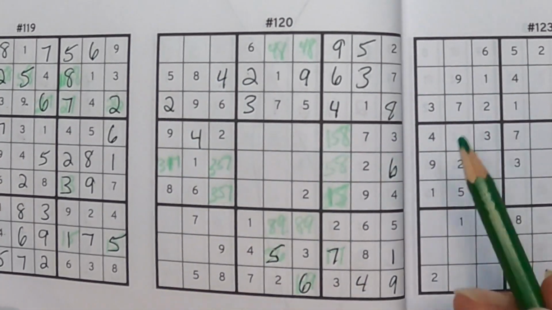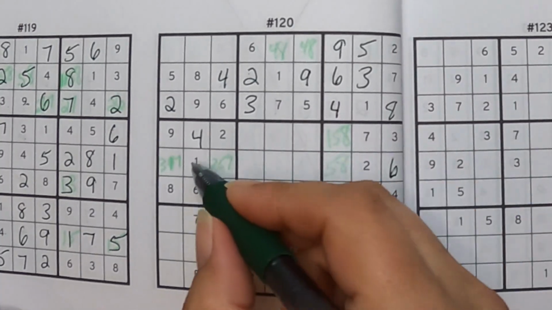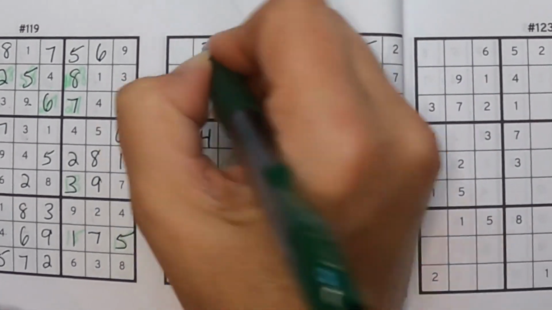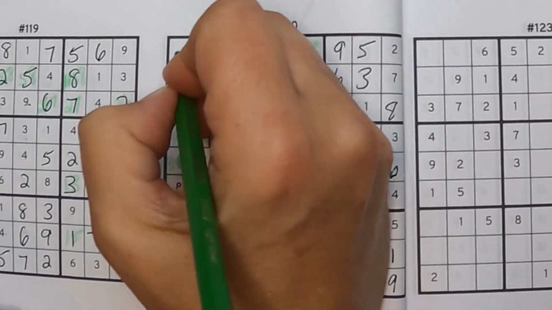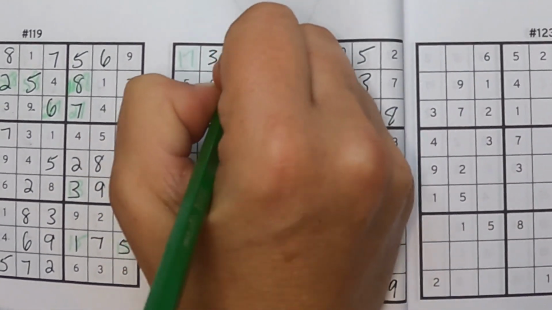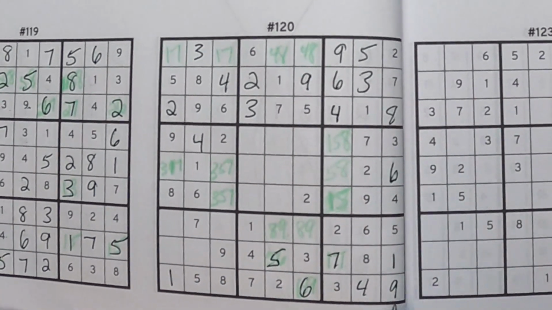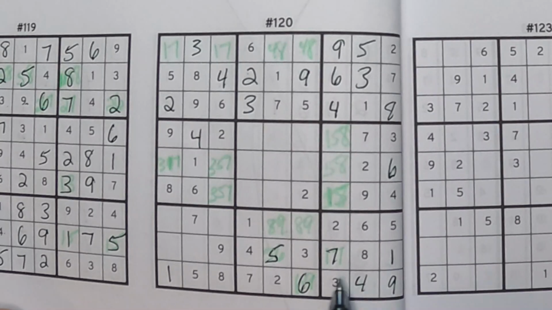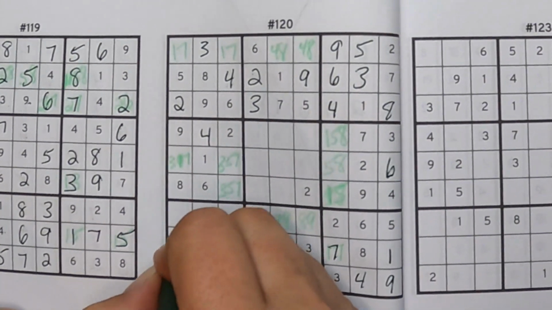For this box, we're missing 1, 3, and 7. We've got a 1 and 7 here, so this is our 3. I don't see any other help. So 1, 7, 1, 7. For this bottom row, we're only missing a 1. For this row, we're missing 2 and 6. We've got a 6 here, so 2, 6.